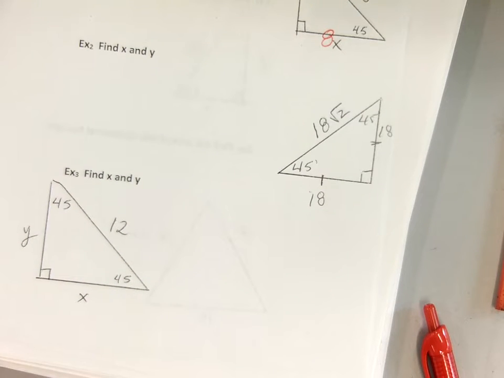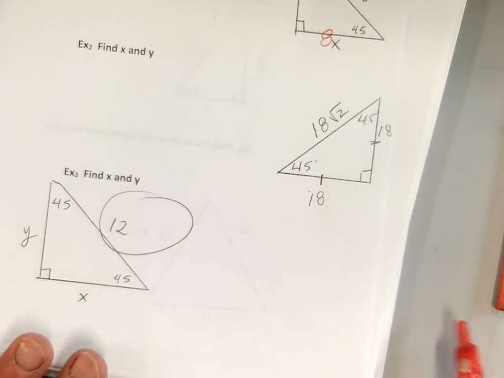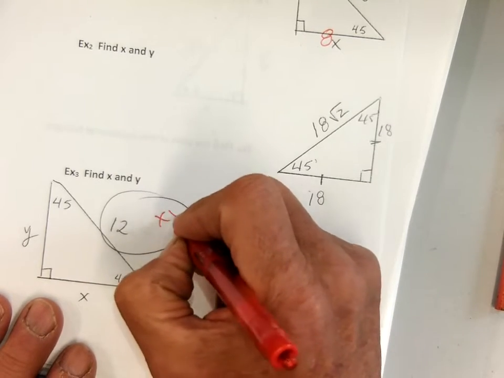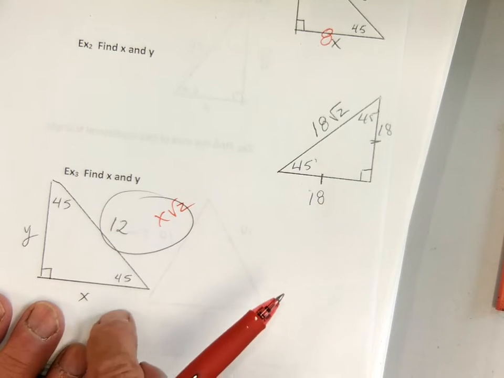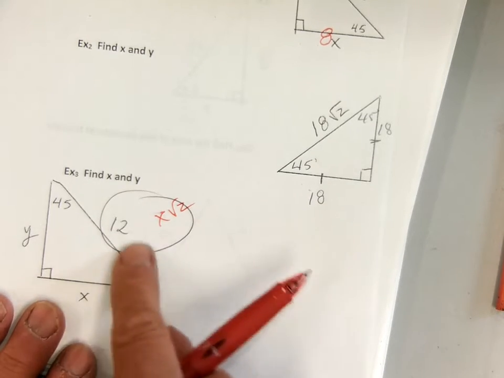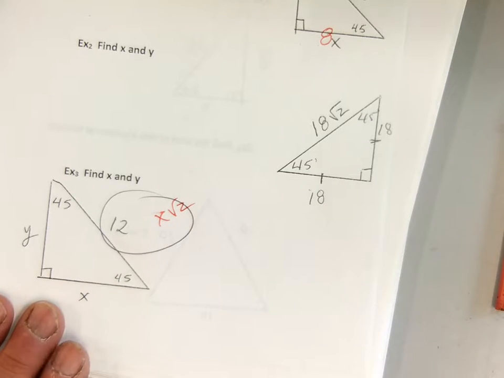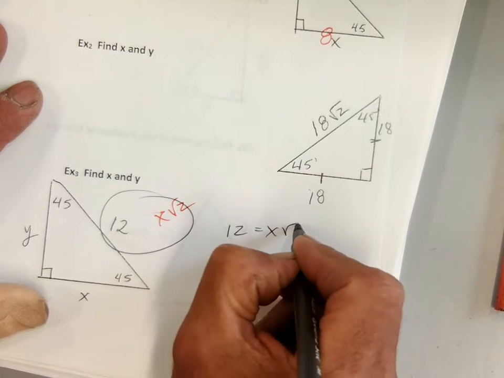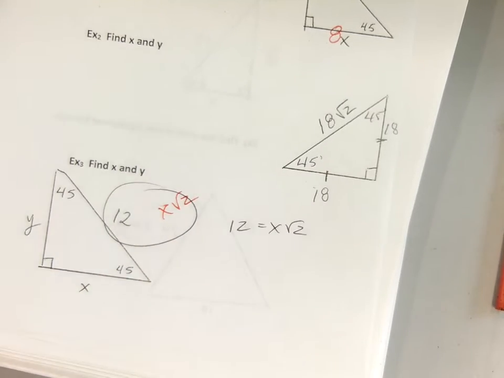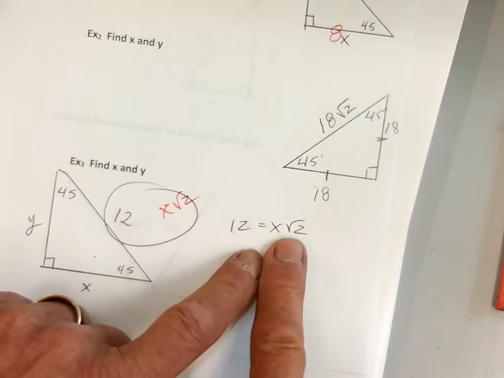Okay, now example 3 is a little different because right here should be some x square root of 2, but there's no square root of 2 in this at all. But I want to find x. Right here should be some square root of 2, but it's not. So what I'm going to do to find x is I know that 12 is equal to some x square root of 2, and if I could find out what the value of x is, I'd have x. So I'm just going to solve. So I took my 12 and I set it equal to x square root of 2. All right, so let's solve for x.